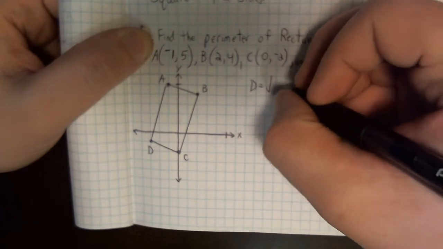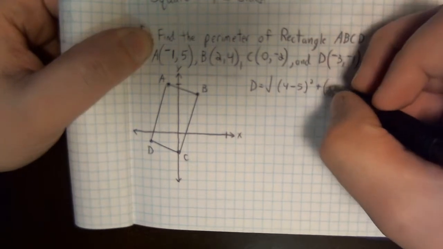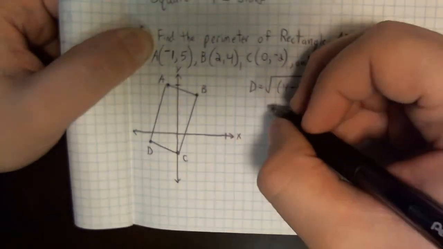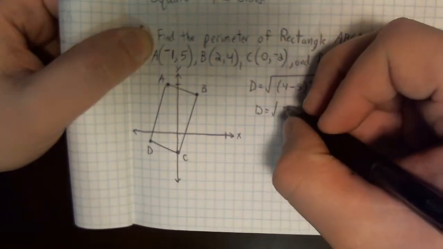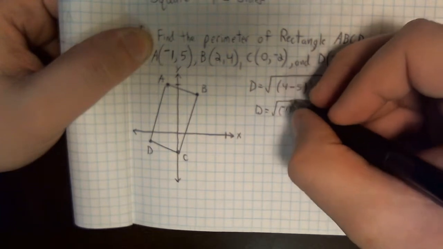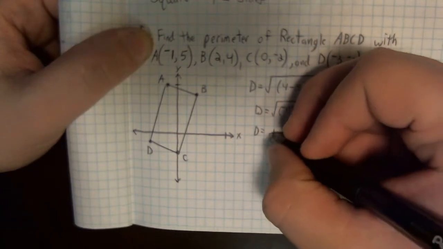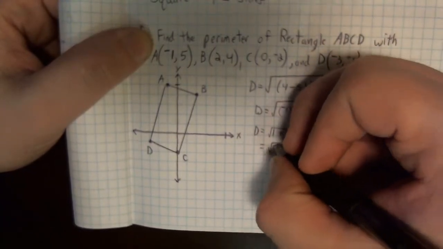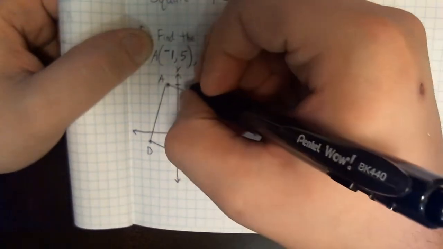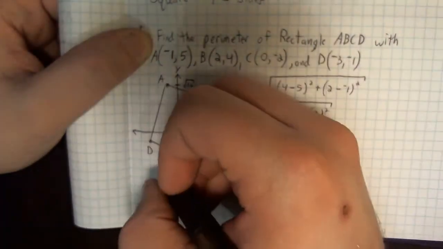So y2 is 4 minus y1, which is 5, squared. X2 is 2 minus -1, squared. Okay, distance formula. That's going to be -1 squared. This is going to be 3 squared. And here we have 1 plus 9, which is a distance of square root of 10. Okay, now that was for this length right here, AB, was the square root of 10. That means that we get CD as a square root of 10 for free.